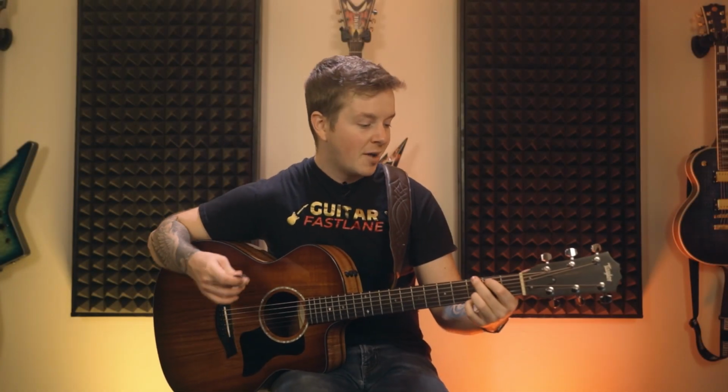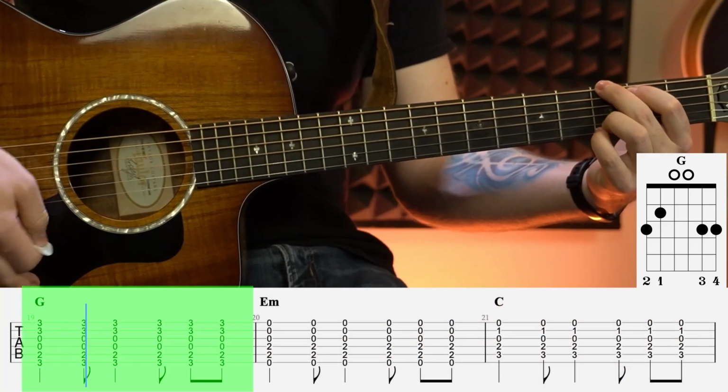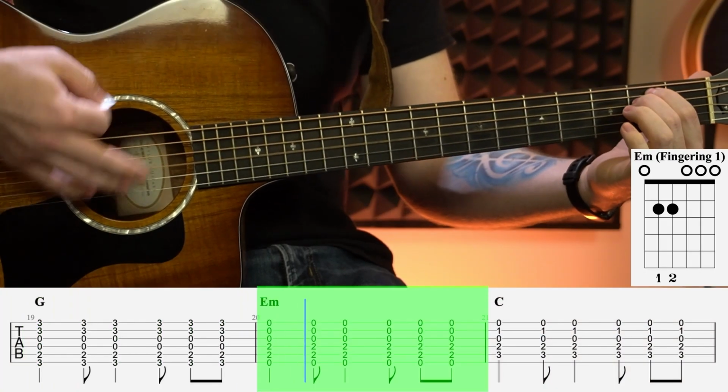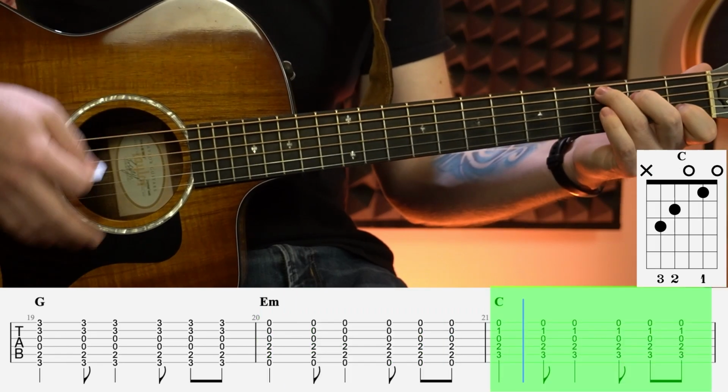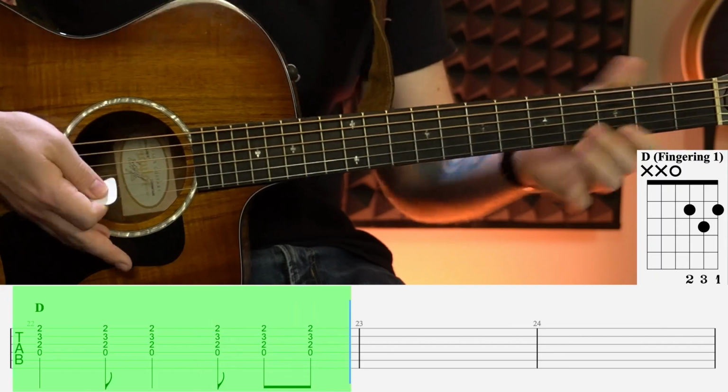So again, you don't have to play 1, 5, 6, 4. Try playing, let's say 1, 6, 4, 5. It's just that combination of 1, 4, 5, and 6 sound really good together.